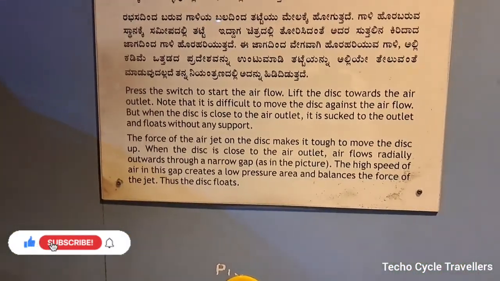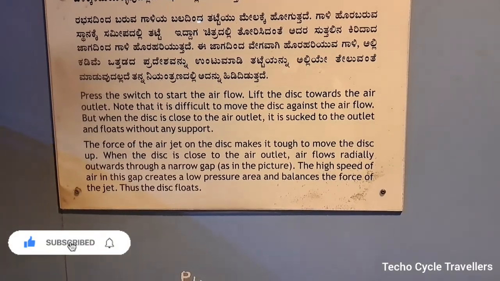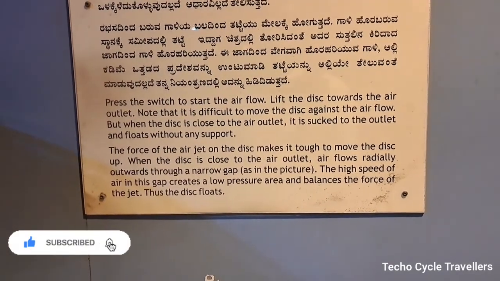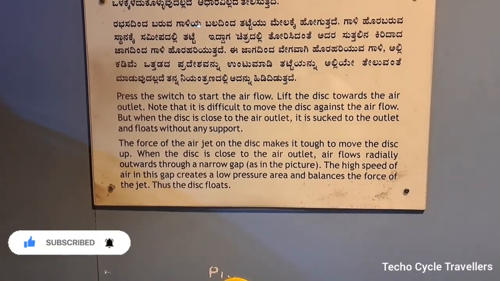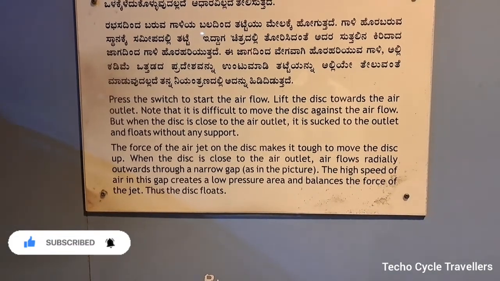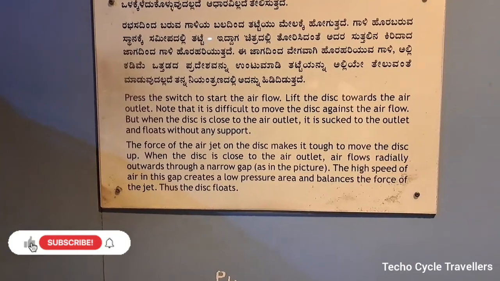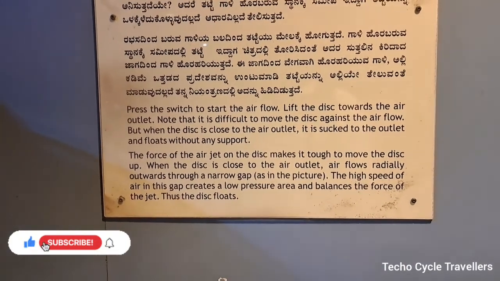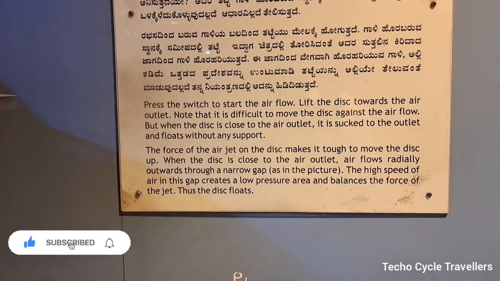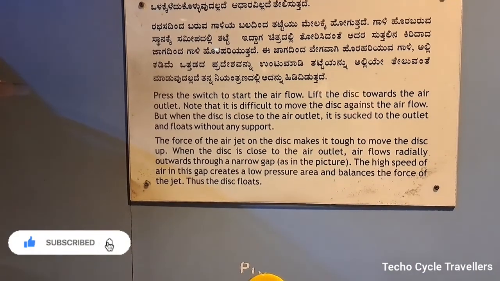Process to start airflow. Lift the disc towards the air outlet. It is not that difficult to move this against the airflow, but when the disc is close to the air outlet, it is sucked in and floats without any support.